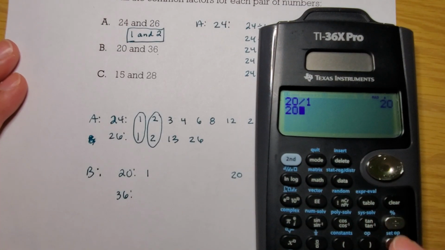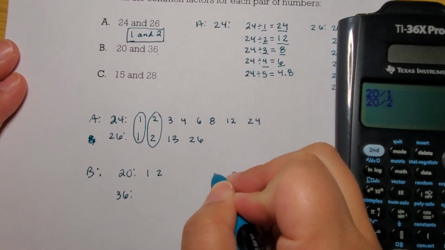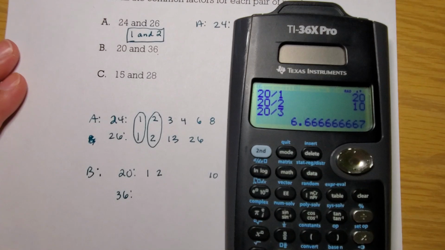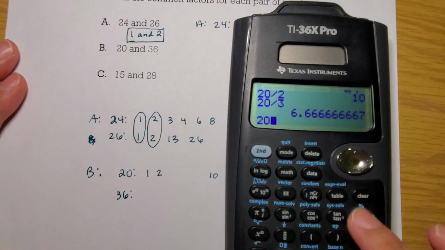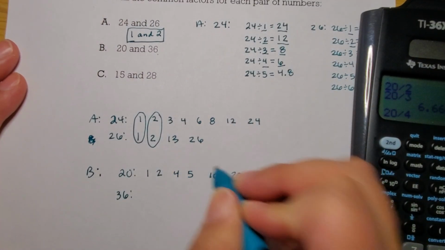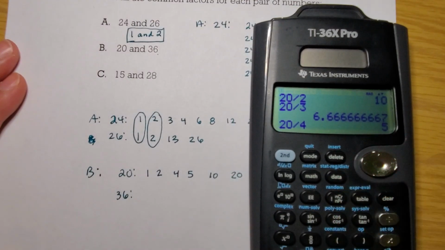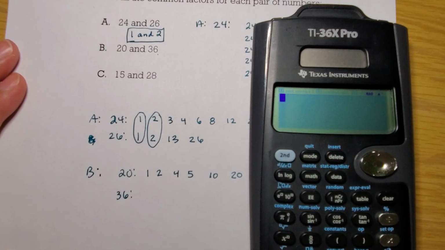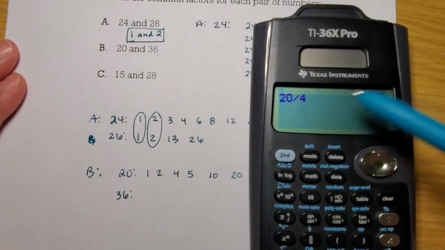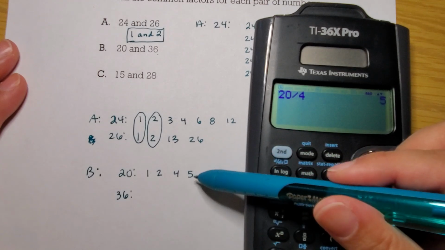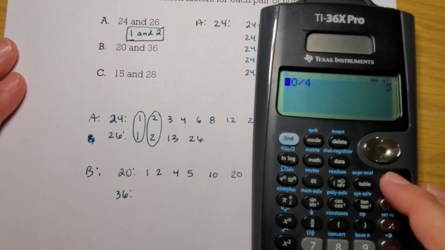So then let's try 20 divided by 2. Okay, that gave me 10. So I'm going to have a 2 and a 10. 20 divided by 3, that's a decimal, don't need it. 20 divided by 4 gave me 5. And now, let's see, I got an answer that's bigger than what I divided by. But the next number I would try to divide by is 5, and it's already on our list. So we're done checking for 20.